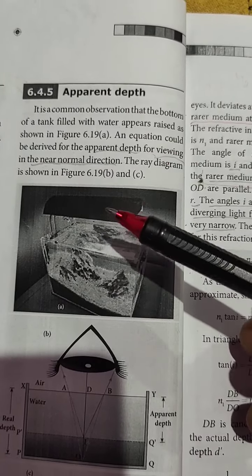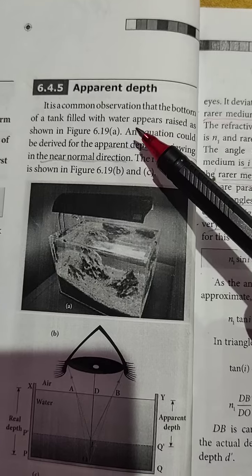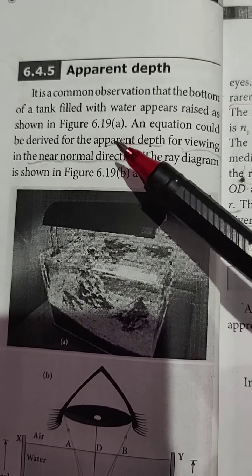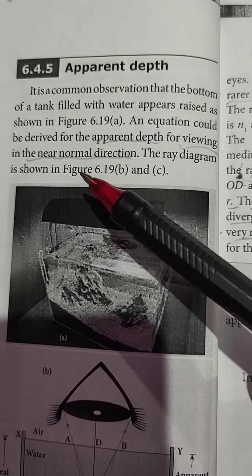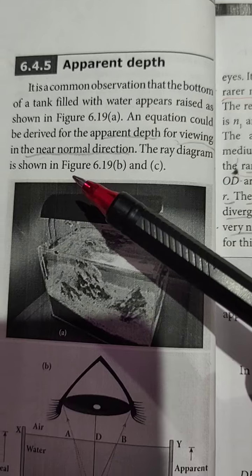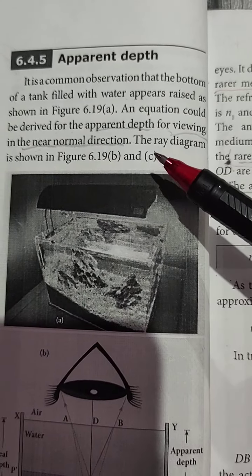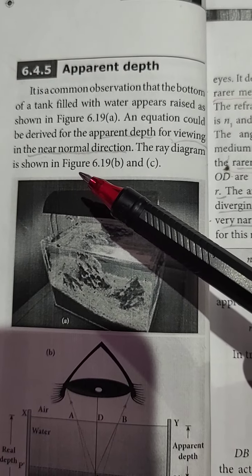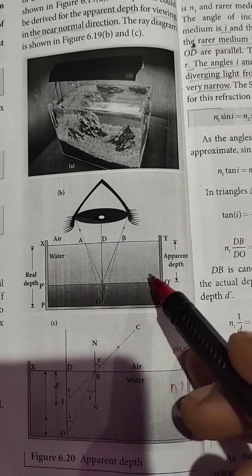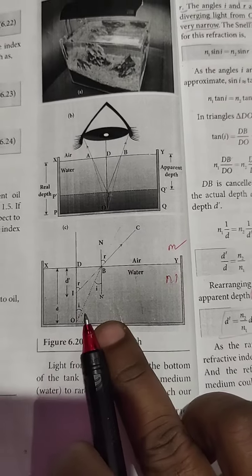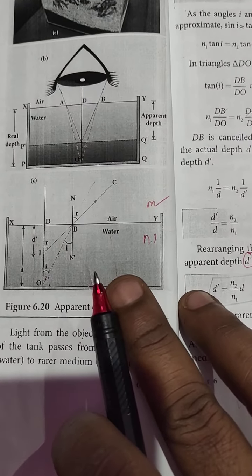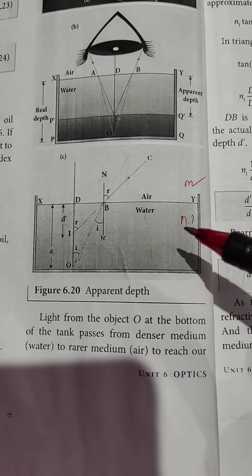Okay, that is what is given here. It is a common observation that the bottom of a tank filled with water appears raised. So an equation can be derived for the apparent depth when viewing near the normal direction. The first diagram will be provided here, and we can explain it in the second diagram as a derivation.